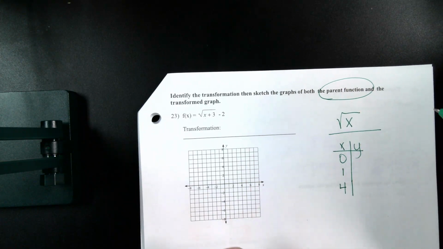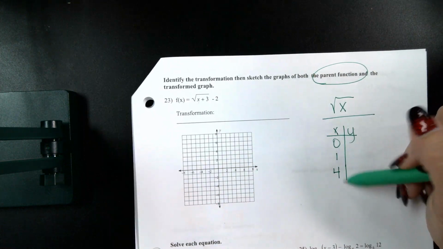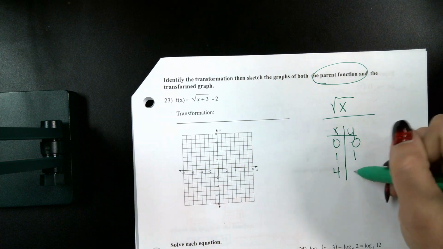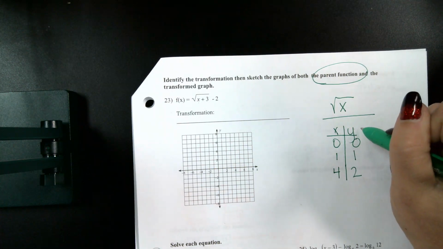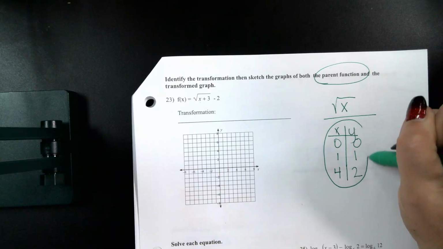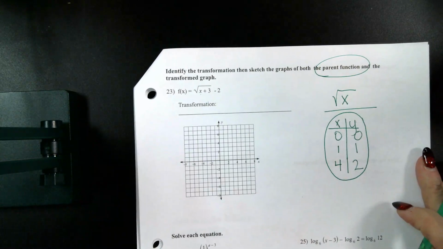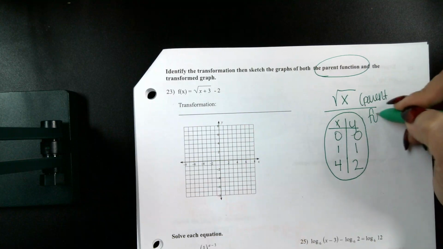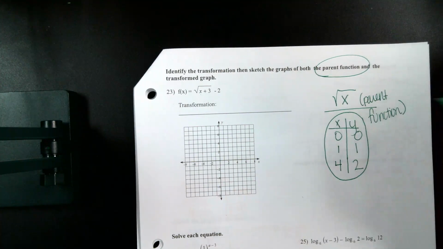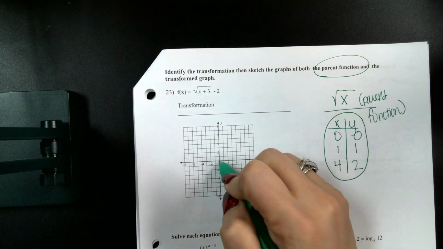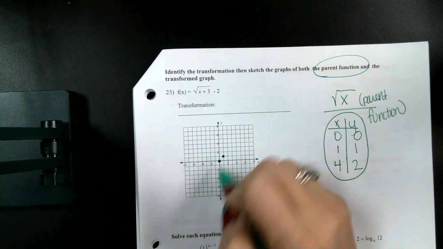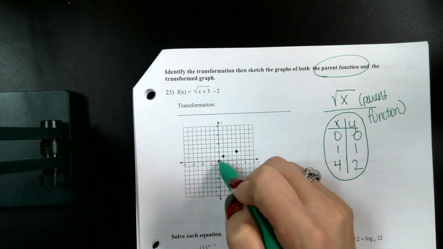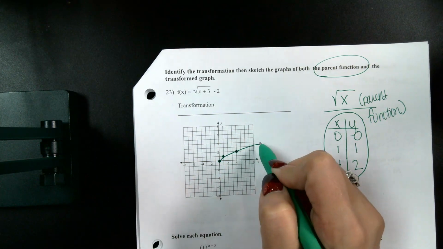Before we do anything else, remember when it's the square root, we just use the 0, 1, and 4 because we can take the square root of 0, which is 0, square root of 1 is 1, square root of 4 is 2. That's all that'll fit because it doesn't go out to 9. I like to graph my parent function first, and then we'll worry about the transformation. So 0, 0, 1, 1, 4, 2. Square root should always kind of look like that.